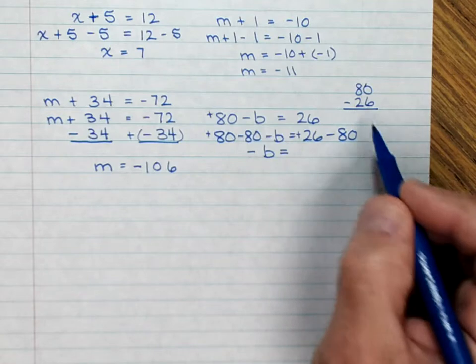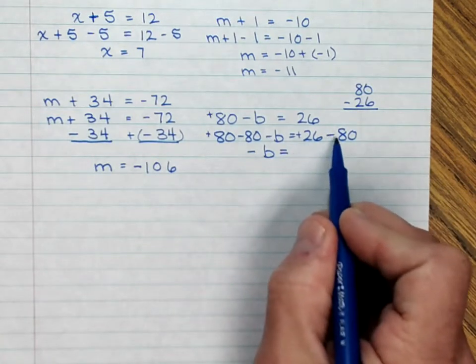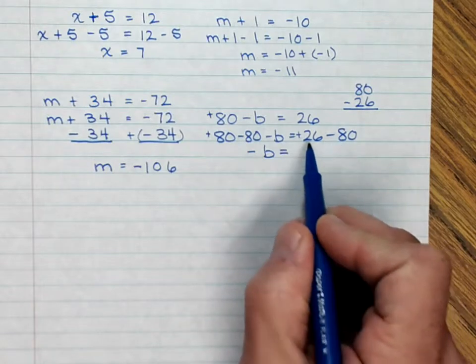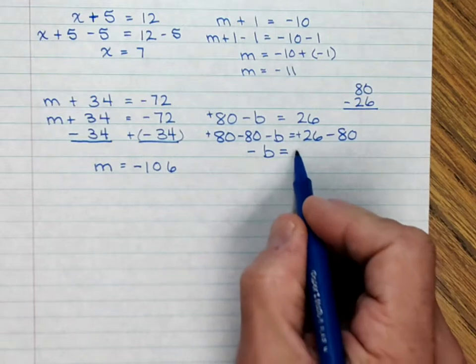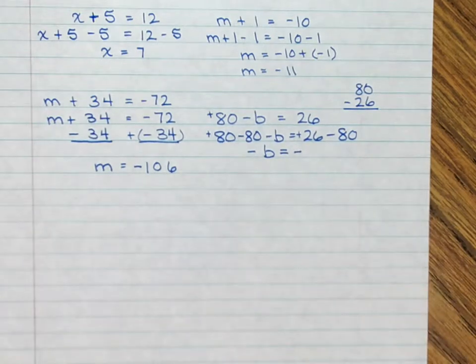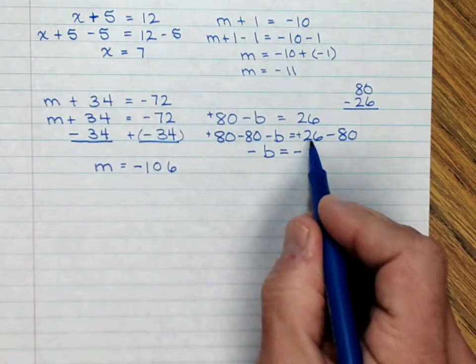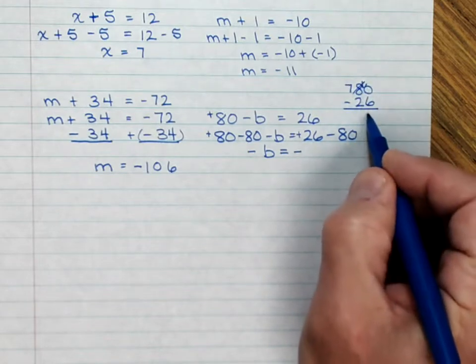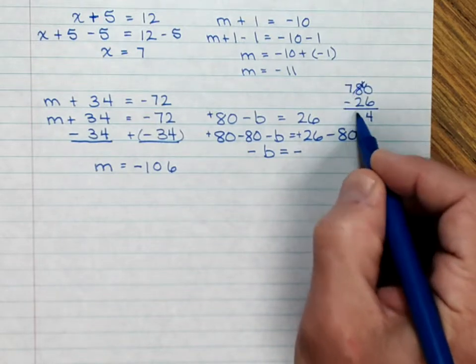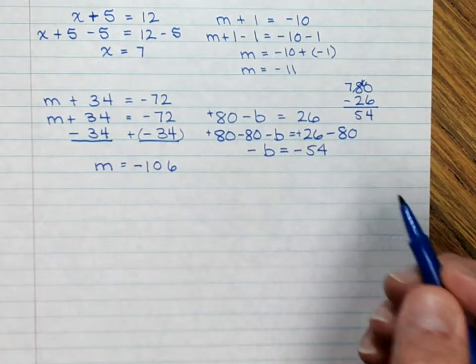Now before I actually ask you to do the subtraction, if 26 is positive and 80 is a negative, the greater absolute value of these two numbers belongs to negative 80. So that means our answer is going to be a negative because of the absolute value of negative 80 being greater than the absolute value of 26. Go ahead and do your subtraction up here. So 10 minus 6 is 4, and then 7 minus 2 is 5. So negative b is equal to negative 54.